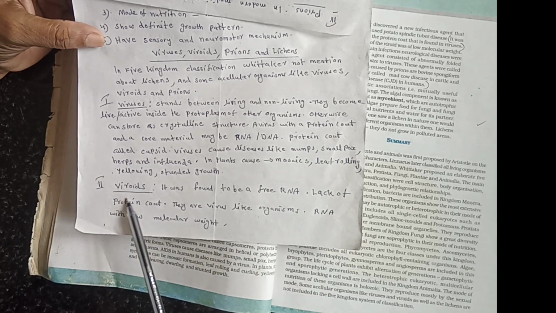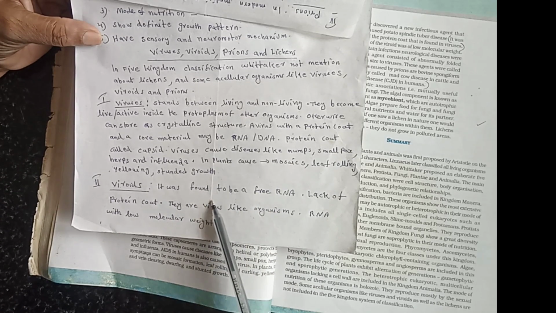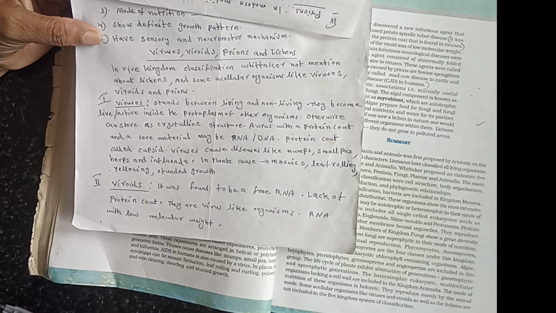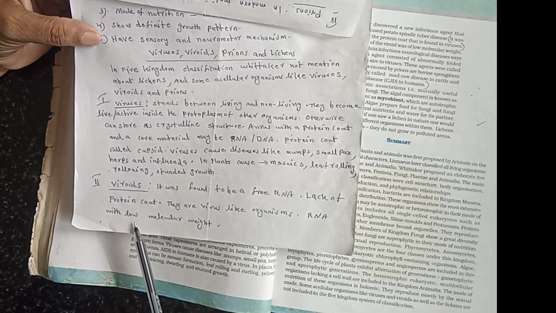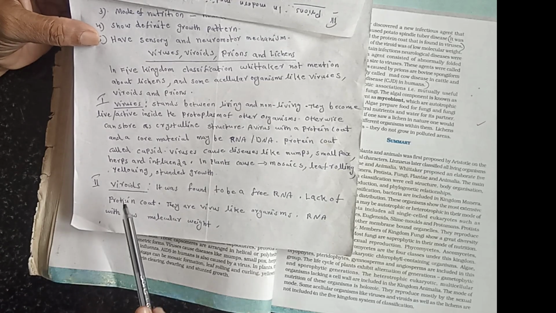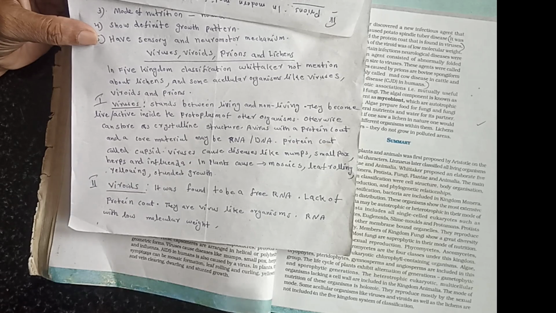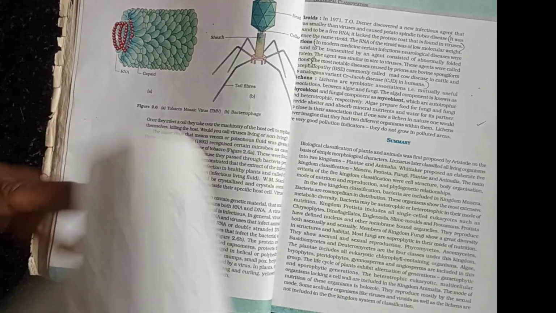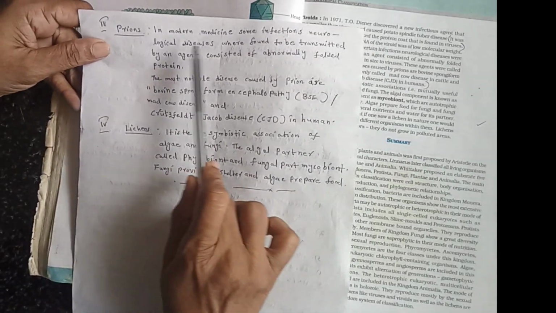Next group, viroids. They were found to be free RNA, lacking a protein coat. They are virus-like organisms, RNA with low molecular weight. Viroids are like viruses, but there is no protein coat in viroids. Their core material is RNA. Then the last part, prions.